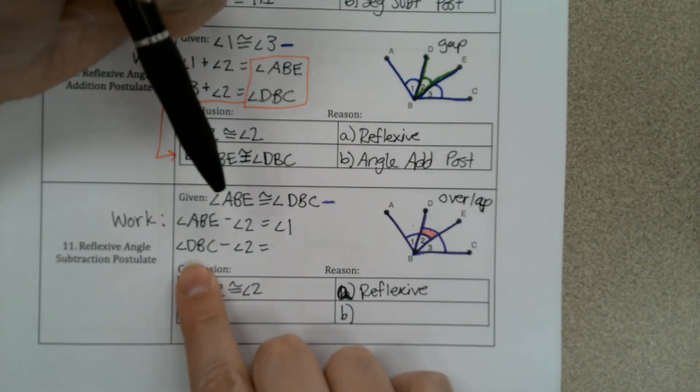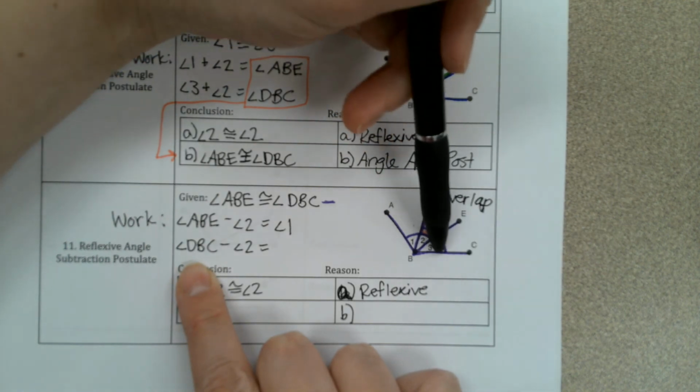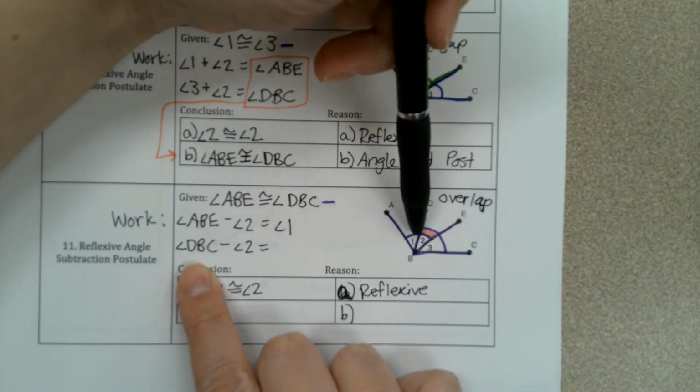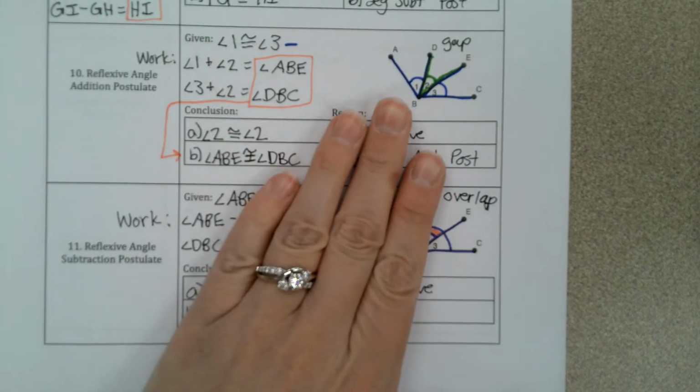Then let's repeat with this angle here, DBC. It's where I have 2 and 3 put together. If I take out the overlapping portion, angle 2, which angle is left?